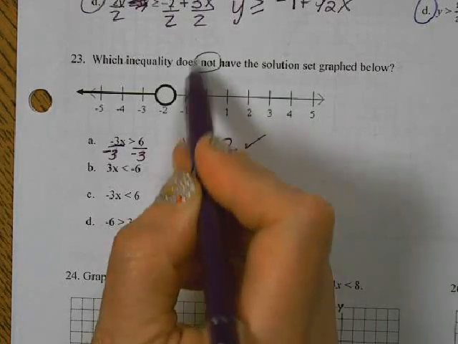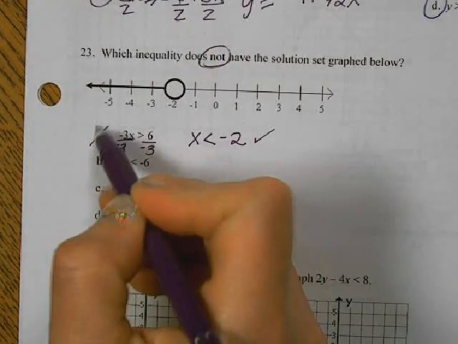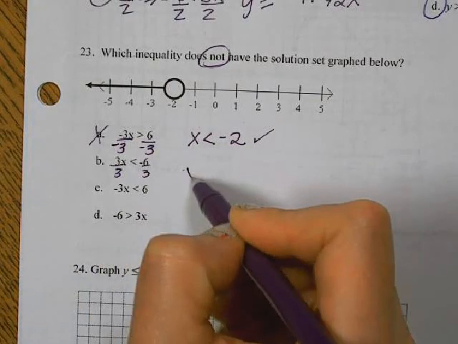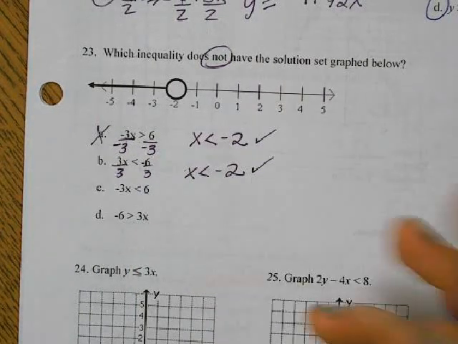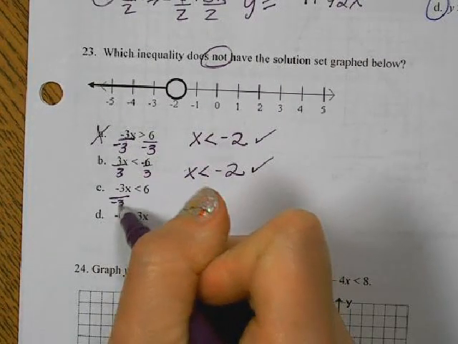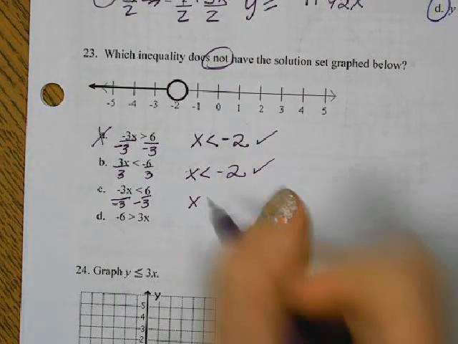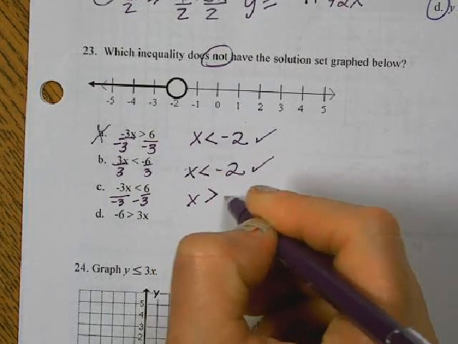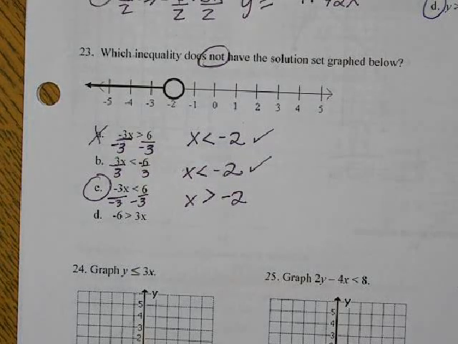On this one, it says which one does not have the solution set graphed below. So if A is correct, it can't be my answer. Divide by 3 here. This says x is less than -2. Is that correct? Yes. Divide by -3 here. This is x, and because it's a negative, I have to flip the symbol. So it's greater than -2. Is that true? No. So C is the correct answer.